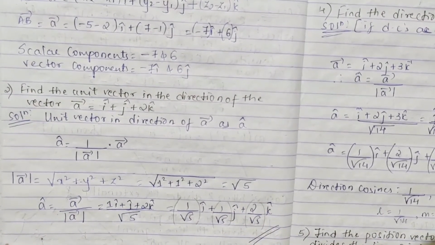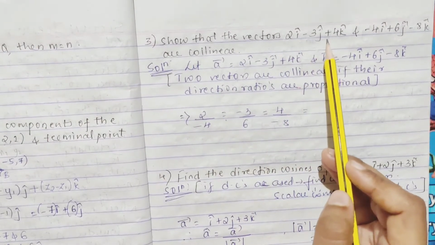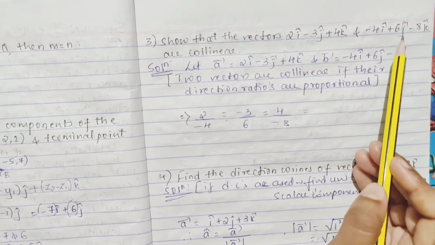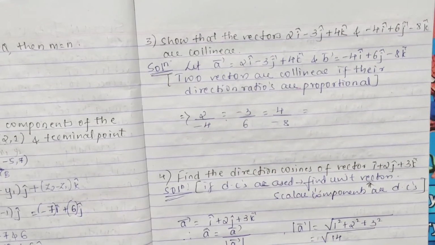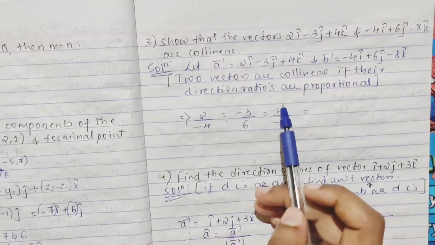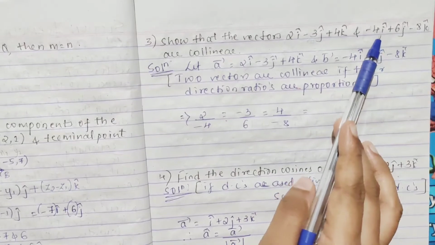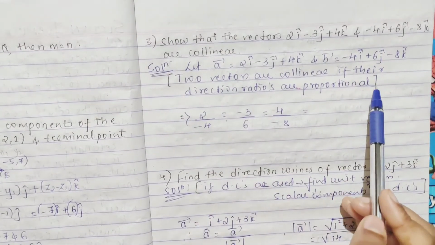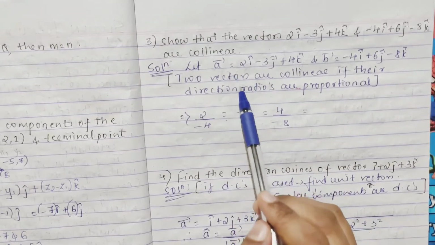Don't get confused. Next question: show that the vectors 2i cap minus 3j cap plus 4k cap and minus 4i cap plus 6j cap minus 8k cap are collinear, they are telling. Collinear means how do you have to find collinear? See, in this, first take it as vector A and vector B. I have given you a hint also: two vectors are collinear if their direction ratios are proportional. These all points I have given also.